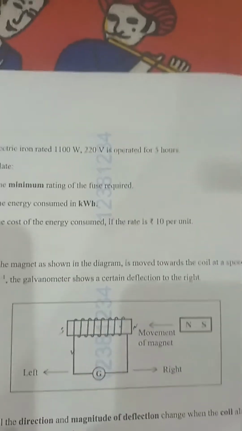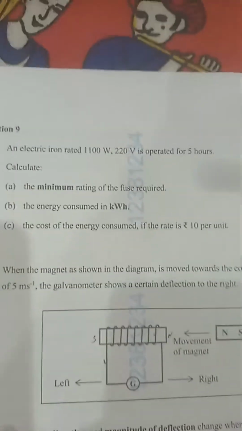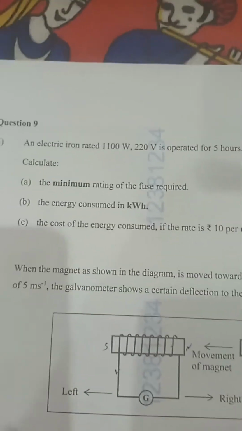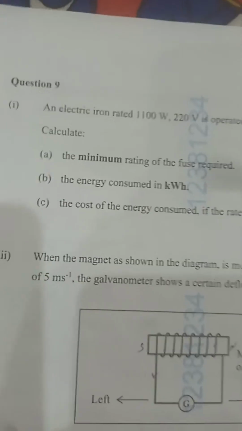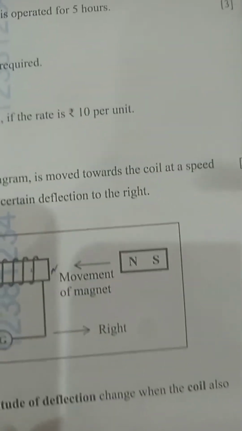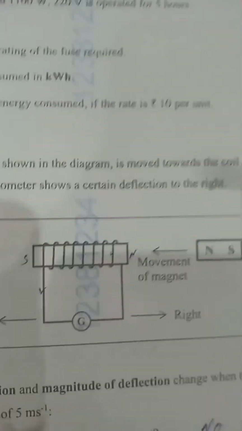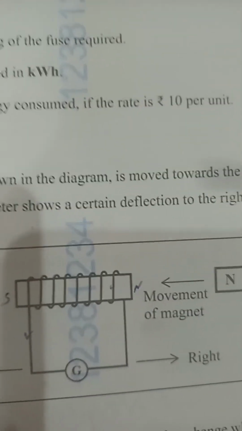Now the ninth one, question number 9. We have an electric iron rated 1100 watt, 220 volt, operated for 5 hours. Calculate the minimum rating of the fuse wire.